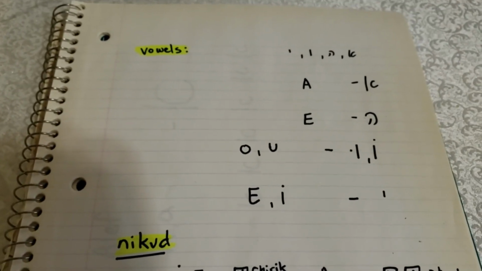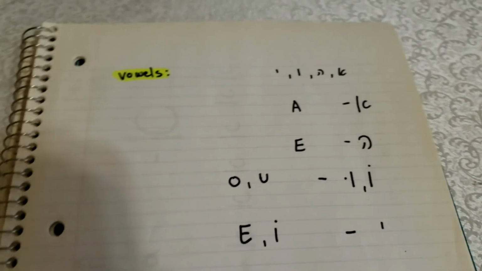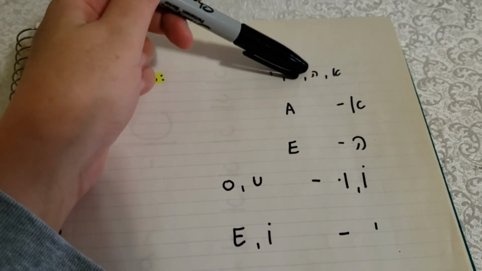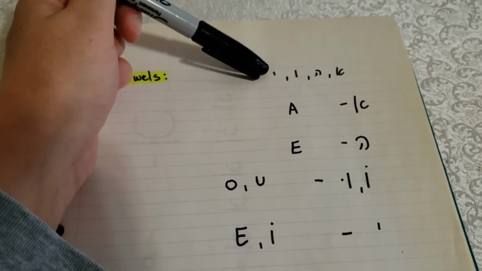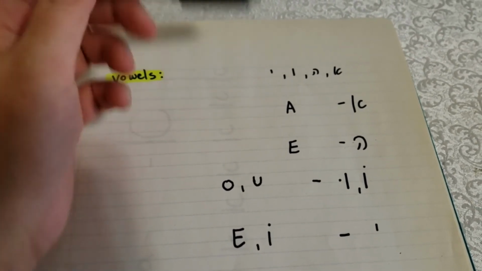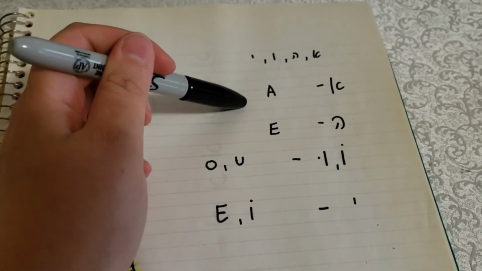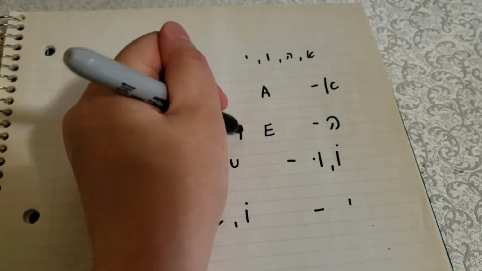Okay, so there's something I want to talk to you about, and those are the vowels. And those are the letters Aleph, Hey, vav, and yud. On their own, if you just put them as is, Aleph makes a sound like an H or E.